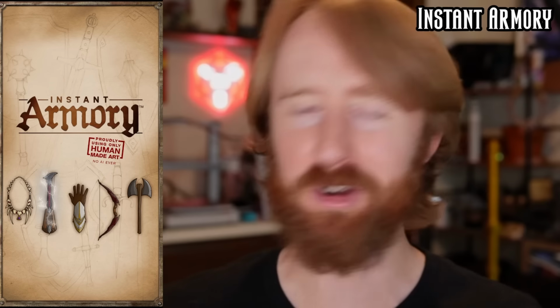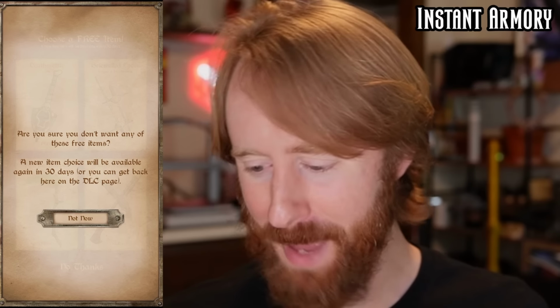But you don't always want character art, sometimes you want weapon art. And that is what this next app is specialized for. This is Instant Armory. And Instant Armory was originally designed to make fantasy weapons. But as I'll show you in a second, it's since expanded to include a lot of things that you might not expect. Now, the way this works is very straightforward.